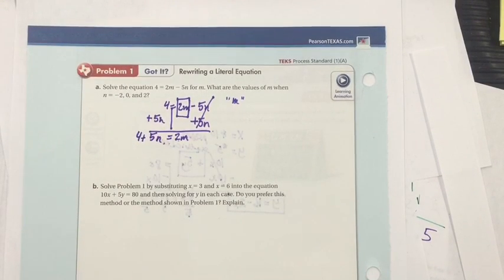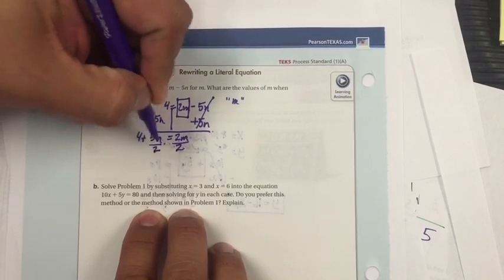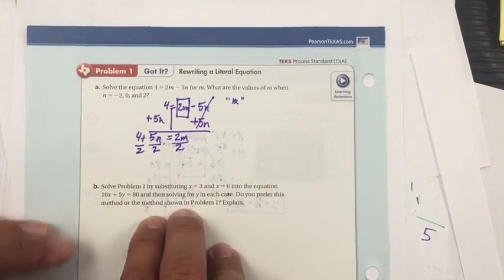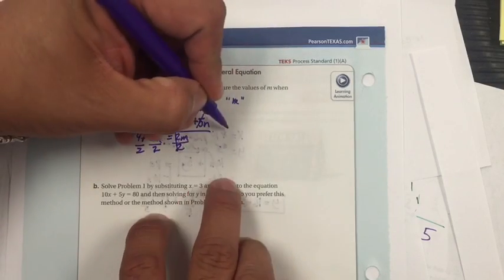There we go. Okay, so we want to solve, and we're almost there. M is not quite by itself. I'm multiplying by 2. That's what 2m means, right? 2 times m. So what do I do next? Divide. I divide everything by 2. Both sides by 2. Okay, so the 2's now cancel, leaving me with the m by itself. So I'm going to rewrite that over here.